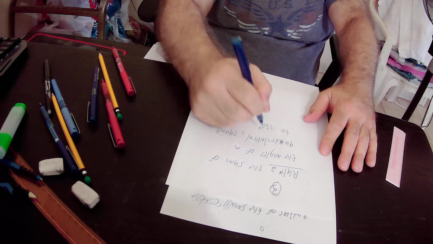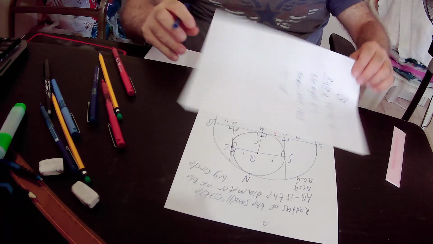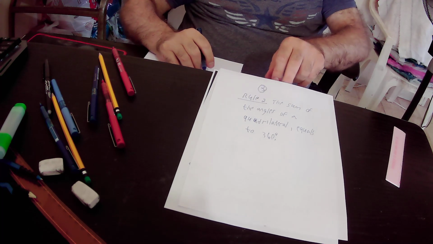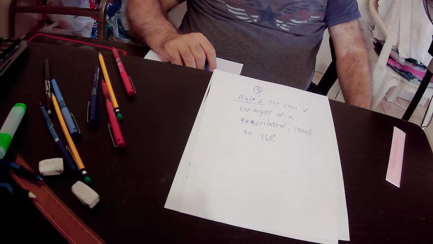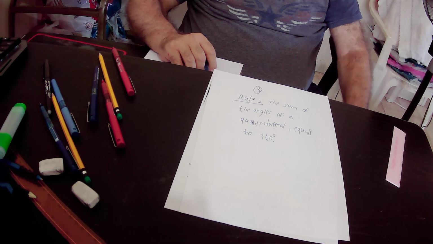Okay, so I will read rule number 2 again. According to rule number 2, the sum of the angles of a quadrilateral equals 360 degrees.